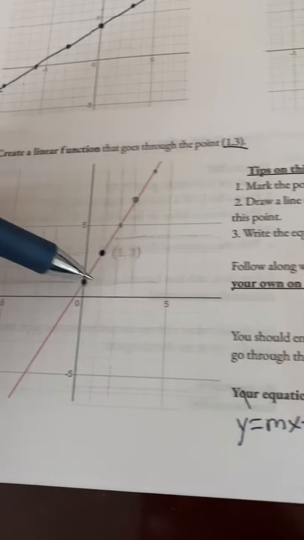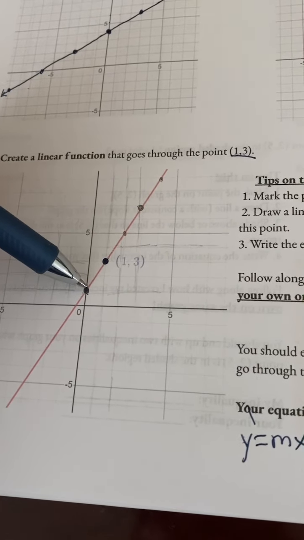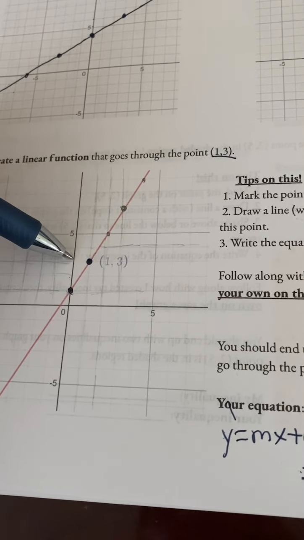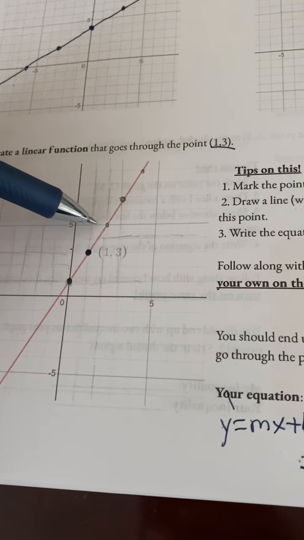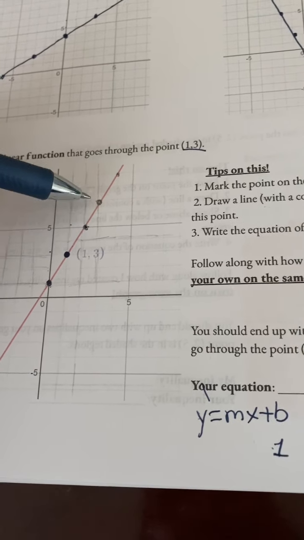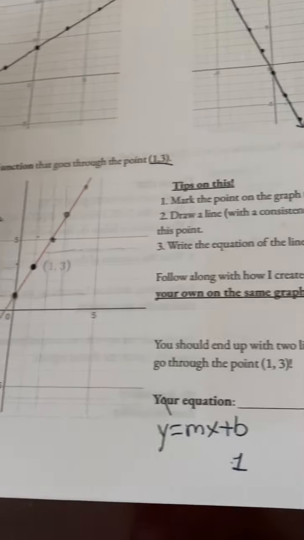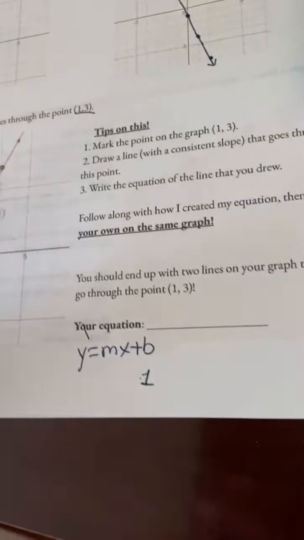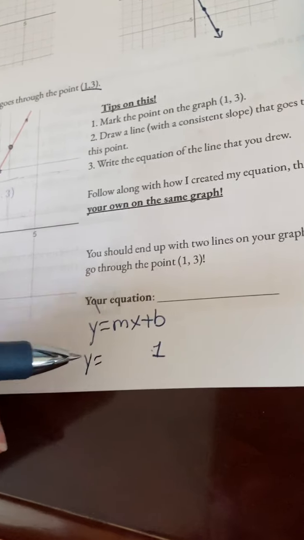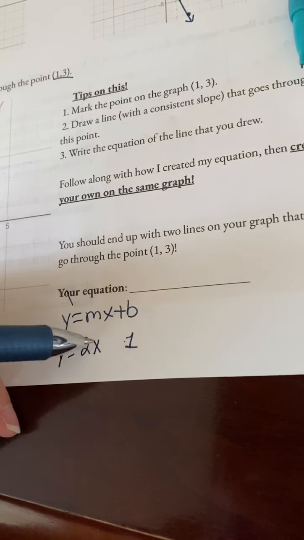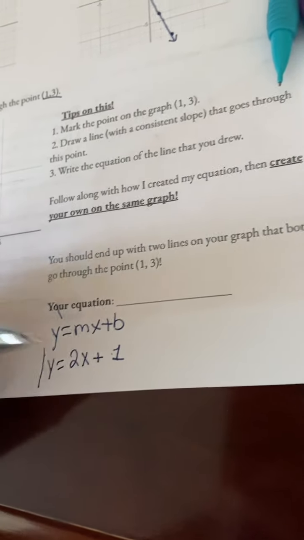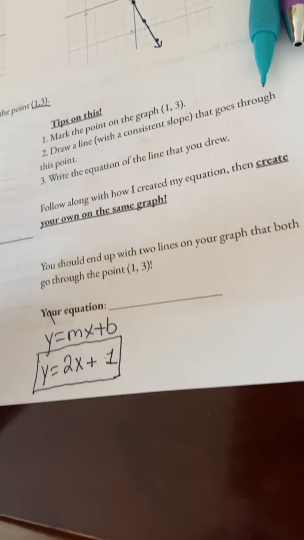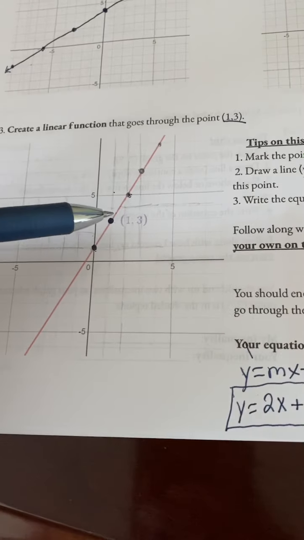Now I want to find my slope, and so I'm going to figure out how I got from this point to the next point. So it looks like I go up 2 over 1, up 2 over 1, and it's a consistent slope, right? Just like it said to do. And so I know that my slope here is going to be 2. So now I can fill in the rest of my equation, and I know that my equation is y = 2x + 1. Okay, and this is just one of the many equations that could go through this point.